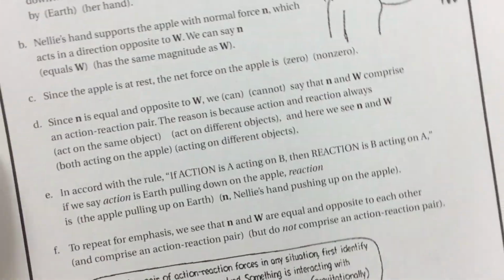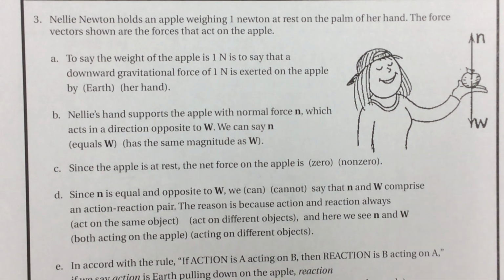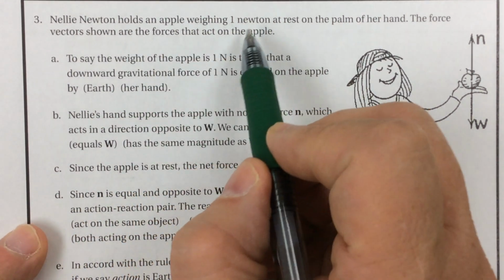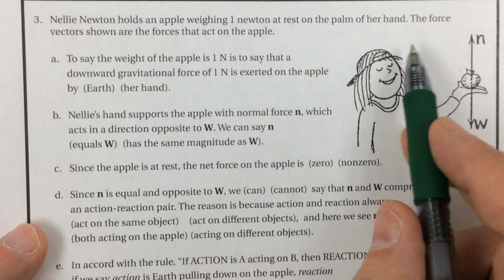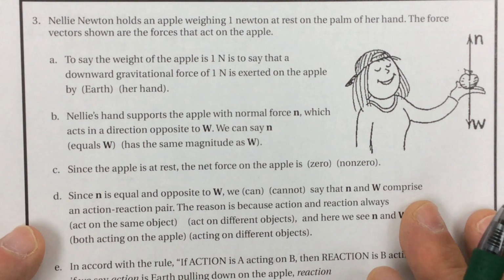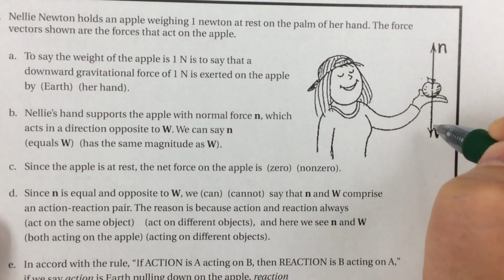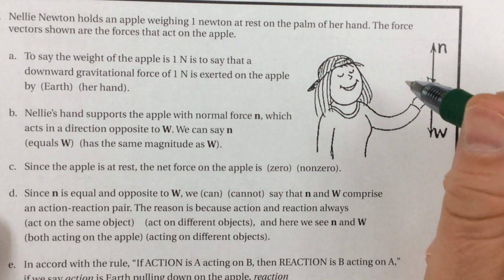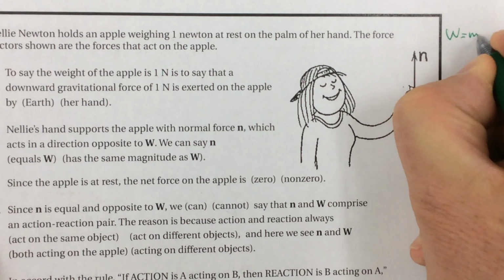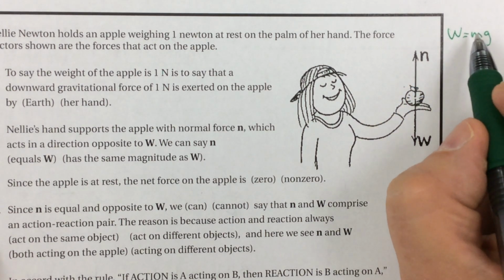Okay, so please pay attention here because I think if you're not careful, you're going to get confused. Nellie Newton, here's Nellie, holds an apple weighing 1 Newton at rest on the palm of her hand. The force vectors are shown, the forces that act on the apple. All right, now notice that this is weight. What causes your weight? If you remember, weight is W equals mg. Weight is gravity's pull on a mass.